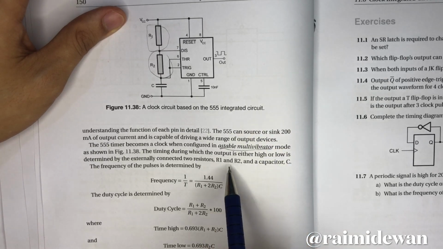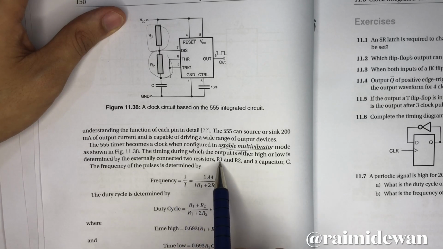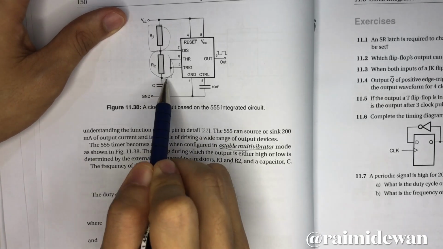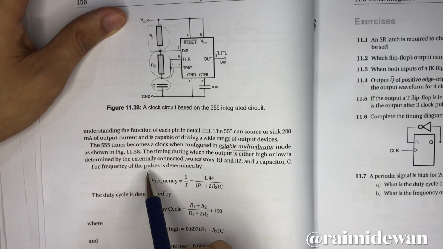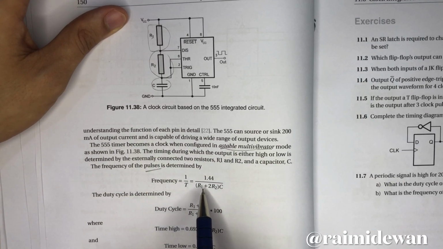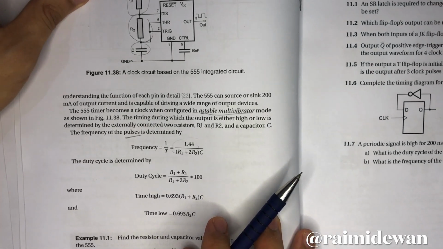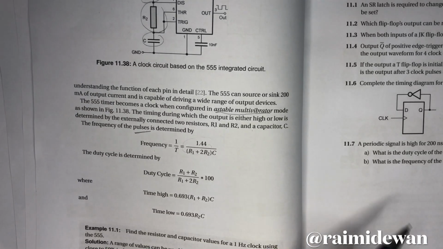Now, R1 and R2 and also a capacitor. The frequency of pulses is determined by f = 1/T. So you can see this equation. I think this equation is not really difficult to memorize. I hope you guys are able to memorize it.